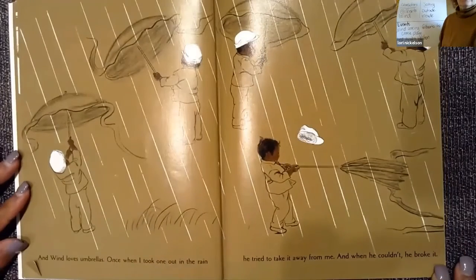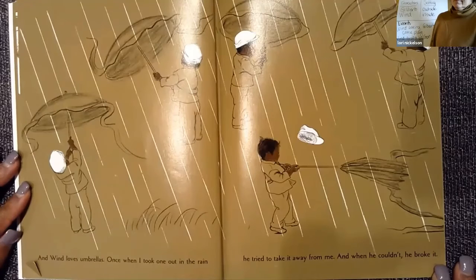And the wind loves umbrellas. Once when I took one out in the rain, he tried to take it away from me, and when he couldn't, he broke it. Think. What is happening on these pages? What happened on this page? The wind breaks the umbrella, doesn't he? Okay, so I'm going to write that down too. Wind breaks umbrella.